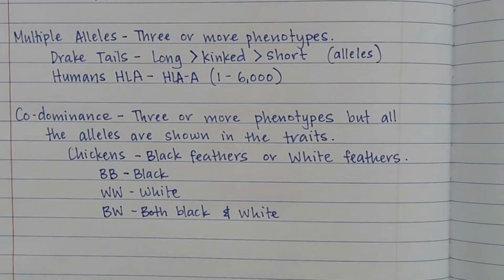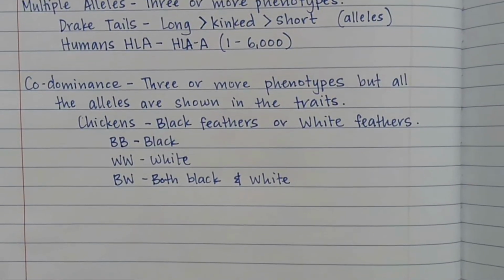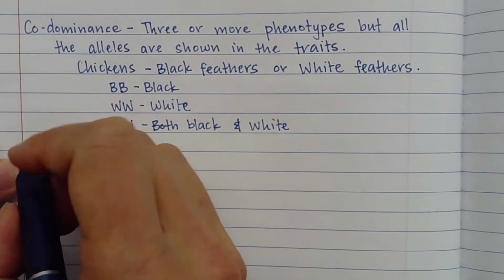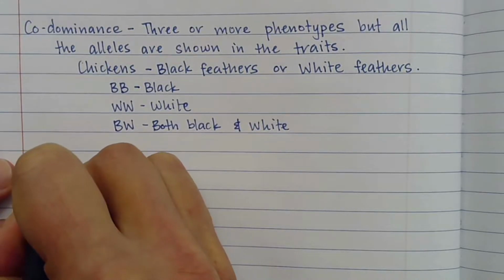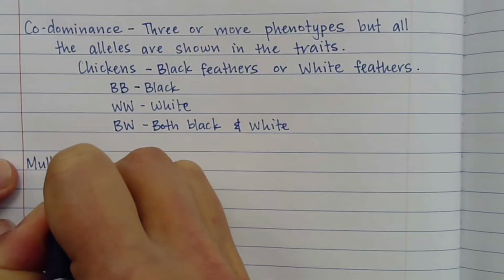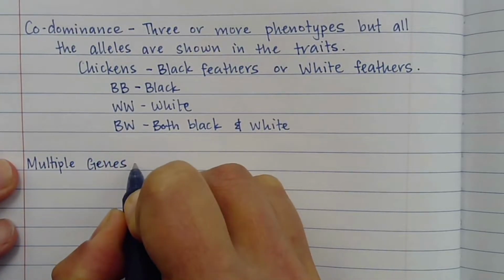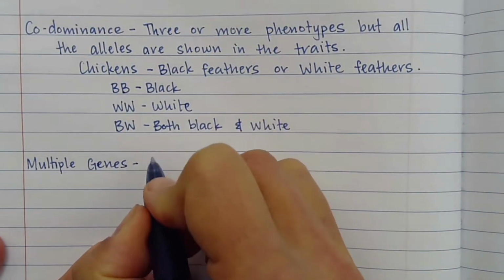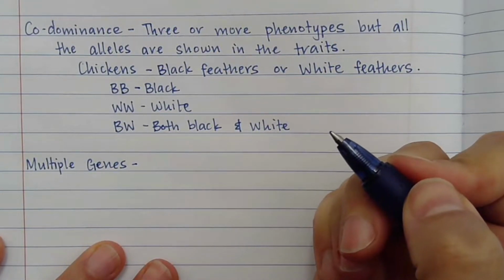So let's look also at one more, and then I'm going to show you a human example that does a whole bunch of things. So you could have multiple genes. And when you have multiple genes, you have equal probability of getting all of the different phenotypes.